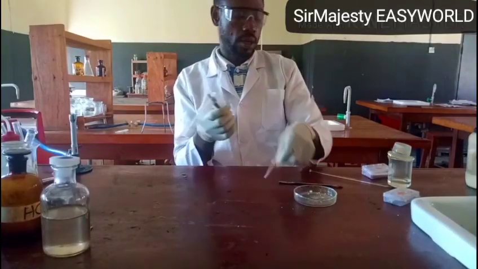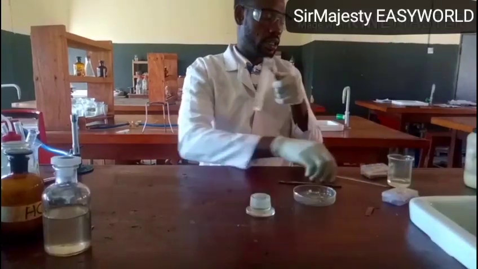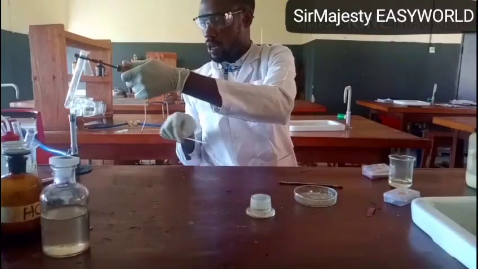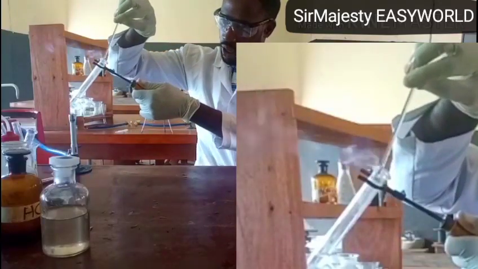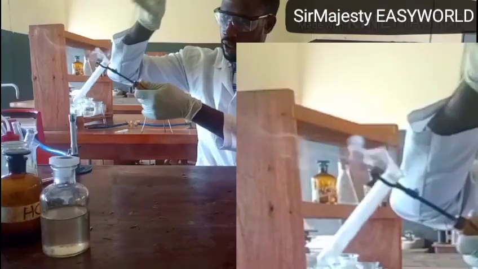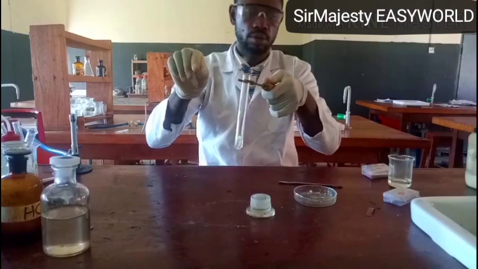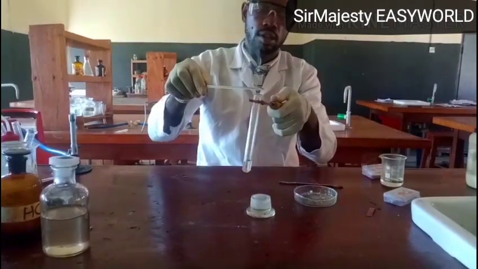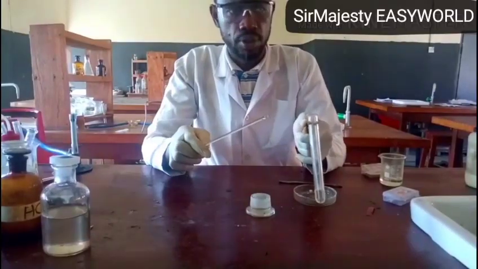So the gas is still coming out. Then I will still use my glass rod dipped in HCl. Take this back to my burner. See, it forms white dense fumes of ammonium chloride. So this is another way of analyzing ammonium carbonate.